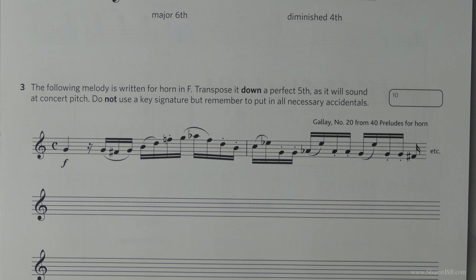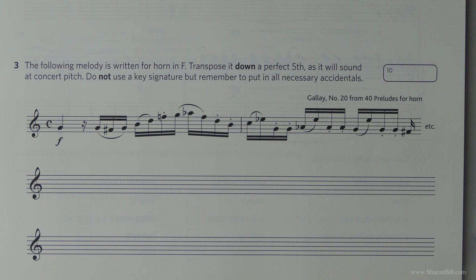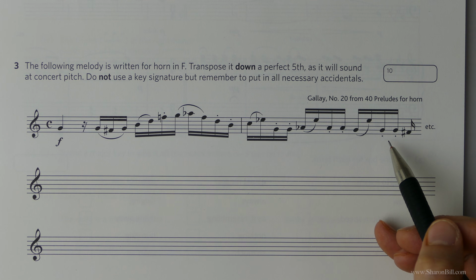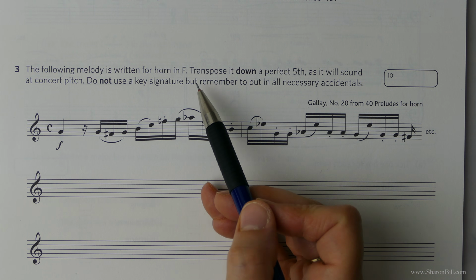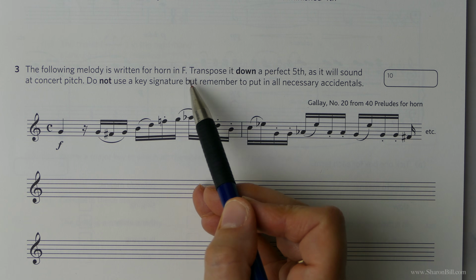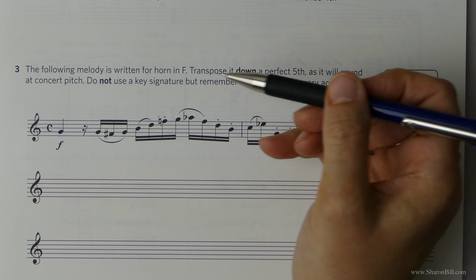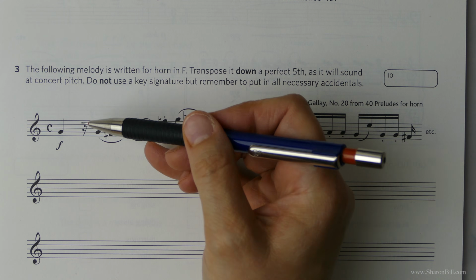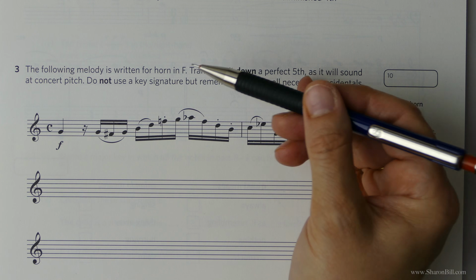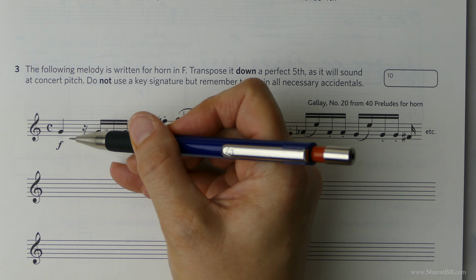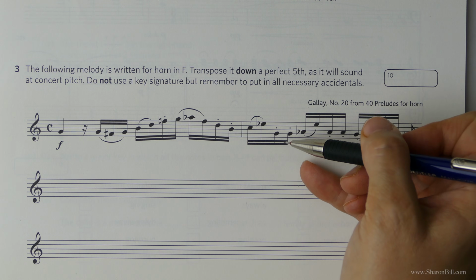Now question 3 is still that same sort of thinking. We're still looking at intervals, and we still need to be bearing in mind different key signatures, but now we're transposing a whole section of music. So this is written for the horn in F. We need to transpose it down a perfect fifth, so it sounds at concert pitch. When a horn plays a C, it sounds a fifth lower. So this is what we're doing now. We're going to transpose it down as this would sound.